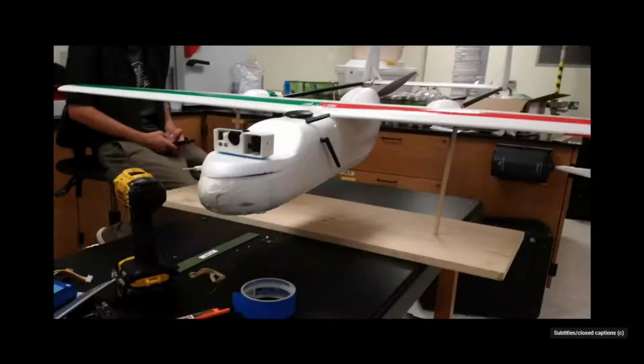This is the snowy plover, which I built with the help of the fine research students that are in here. Essentially it's a commercially available fixed wing aircraft. This is a Sky Hunter platform, which is essentially just a really big foam airplane, made for FPV. FPV is first person view, and that's what this camera is right here. There are two cameras. There are actually three cameras on this aircraft.